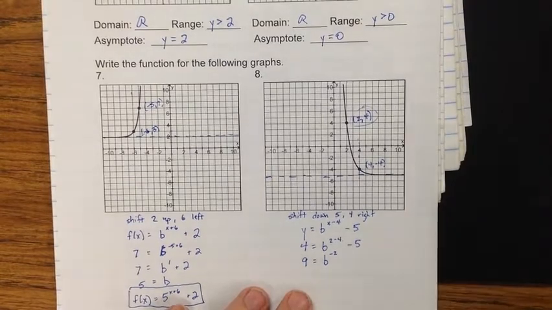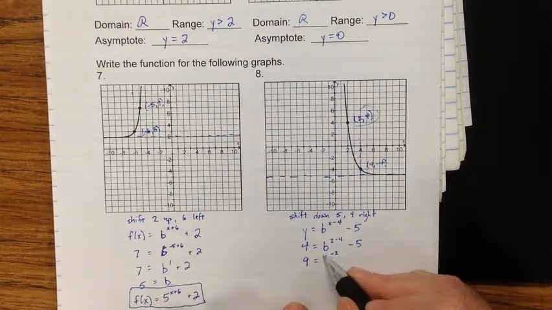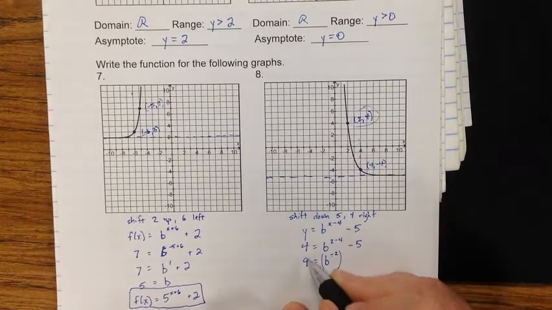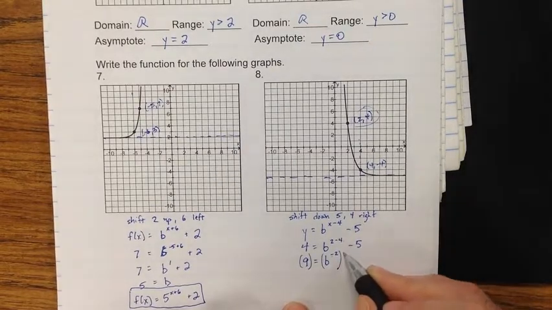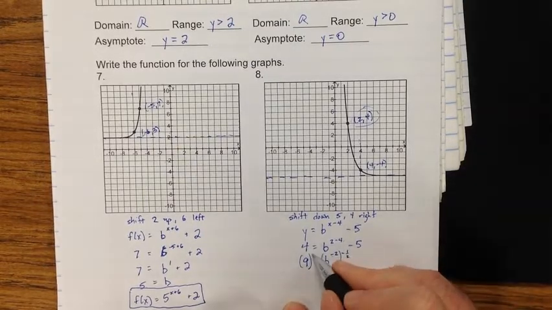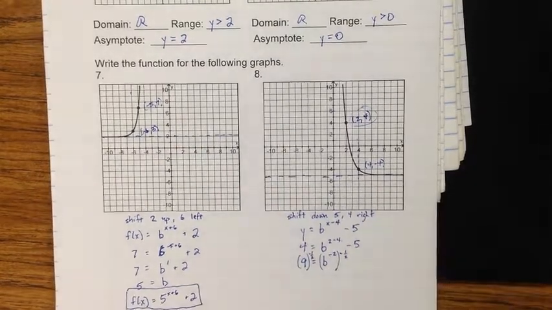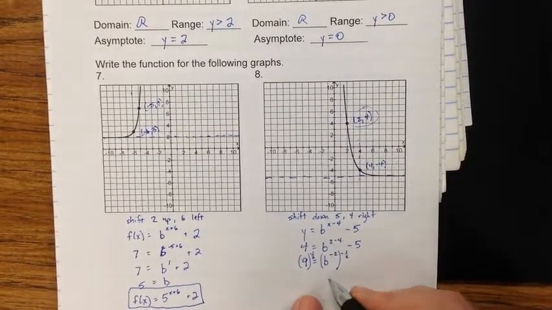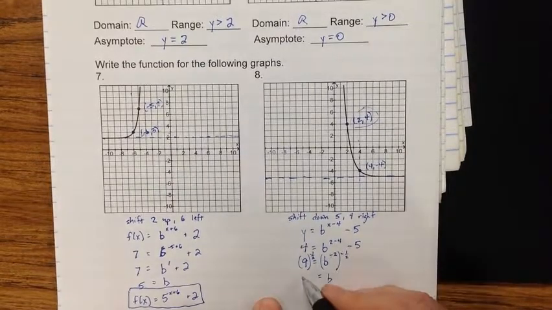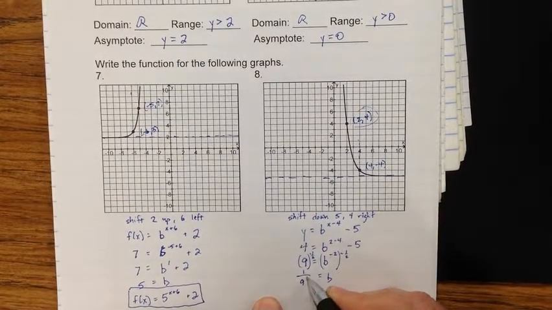Remember, solving these, to get rid of that negative 2, I can raise to a reciprocal power. And the reciprocal of negative 2 would be negative 1/2. So I'm going to raise to the negative 1/2 power on both sides. Negative 2 times negative 1/2 is 1. That gives me b. 9 to the negative 1/2, well, that's like 1 over 9 to the positive 1/2.